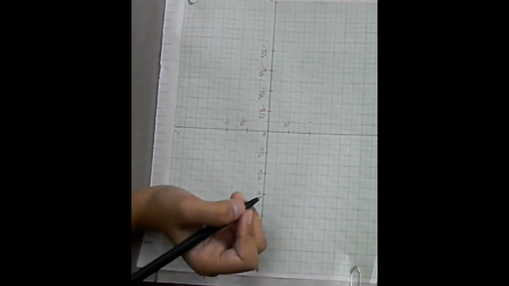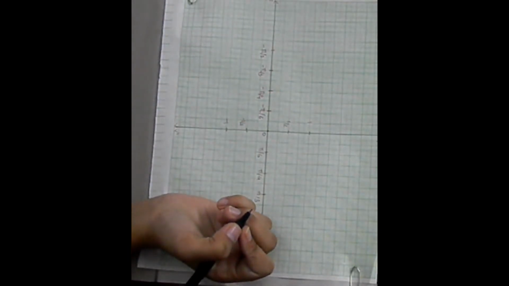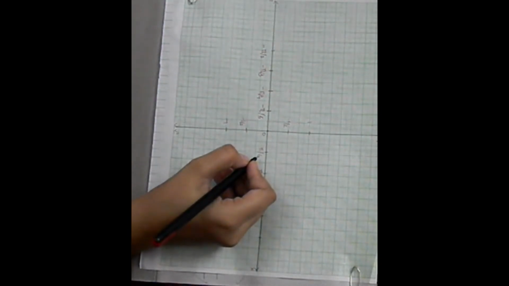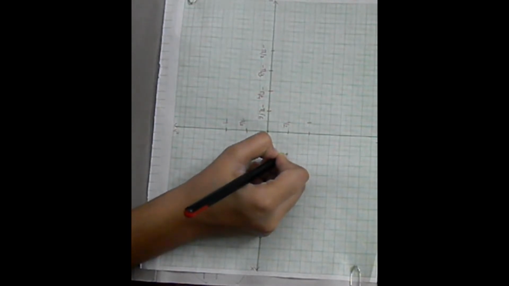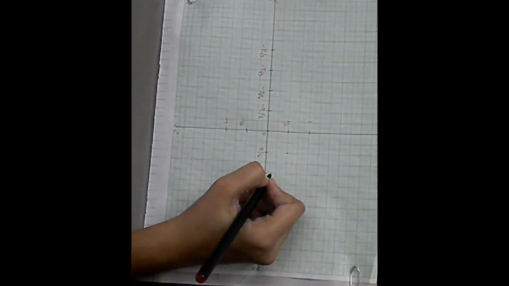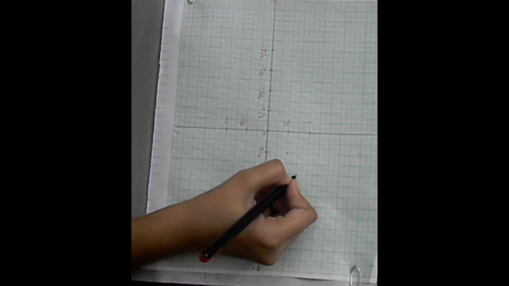Now for the graph of sine x, you know sine 0 is 0. So mark the first point sine 0 as 0. Then sine 30, that is sine pi by 6, is 1 by 2. So mark the point 1 by 2. Then you have pi by 4, that is 1 by root 2, and 1 by root 2 can be written as 0.7. So here what you have to do, be careful.